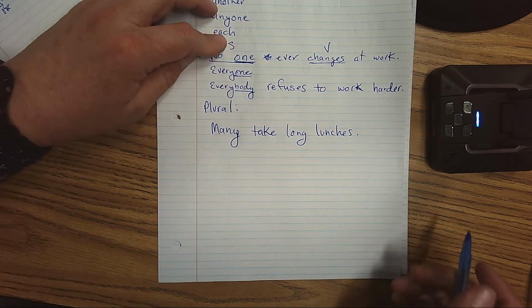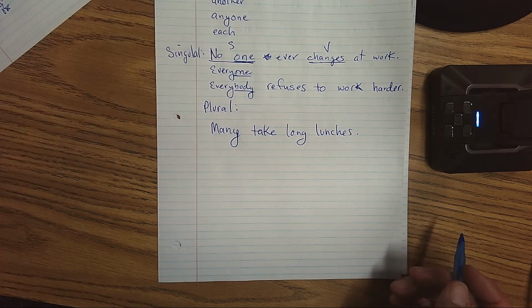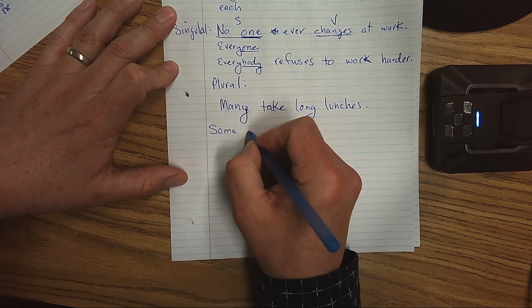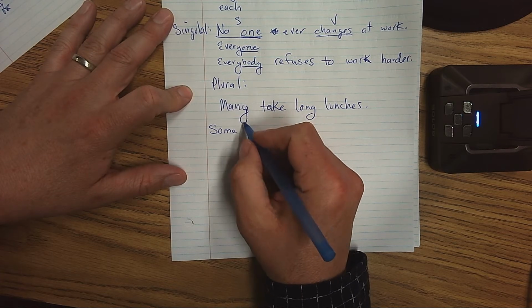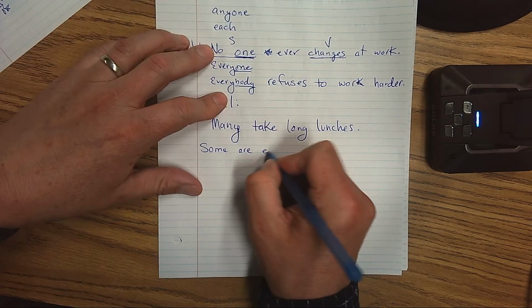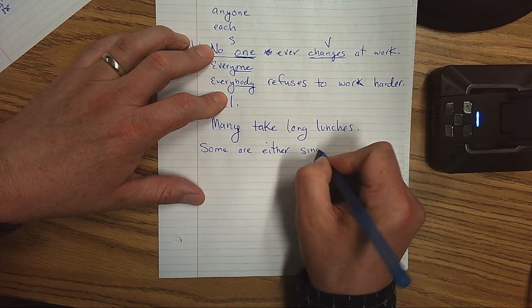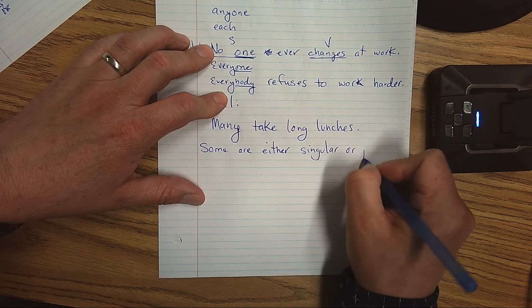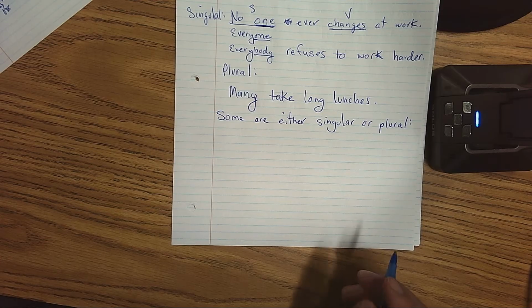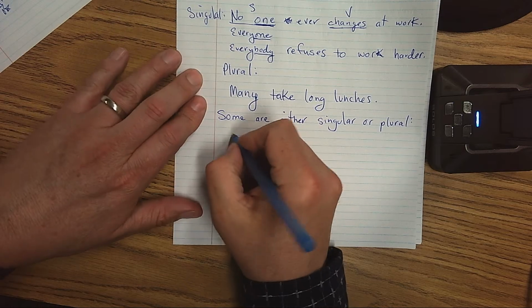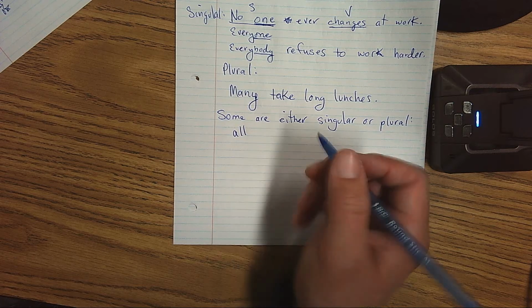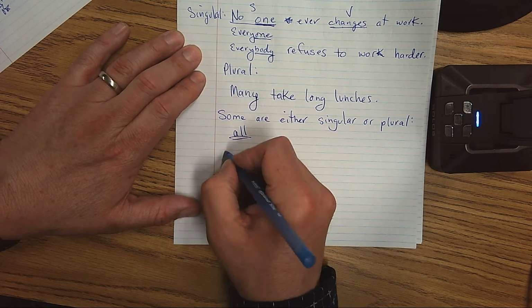I feel like I'm missing something. Oh yeah, of course. The ones that sometimes are, some indefinite pronouns. We're talking about indefinite pronouns that are either singular or plural. All right, so look at that list in your textbook. But how do you know if one of these is singular or plural? Here, we're just going to use all for a moment. So here we go.